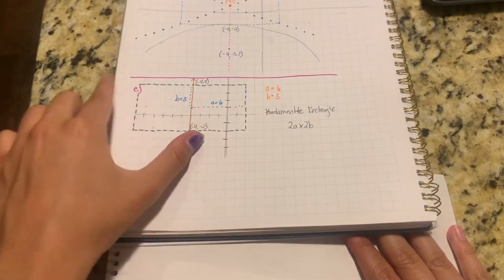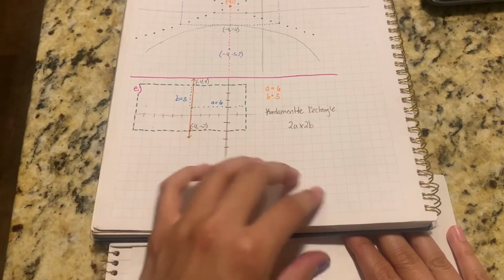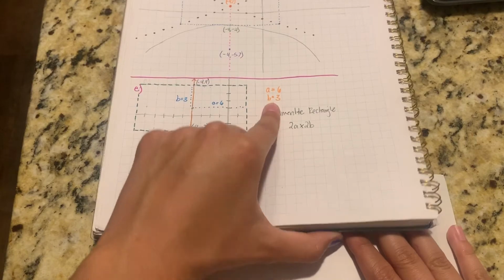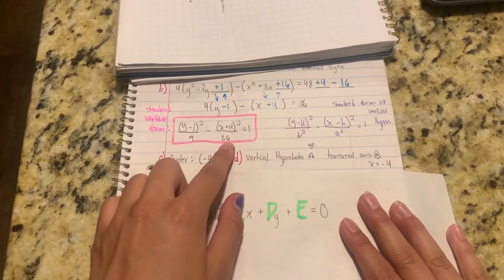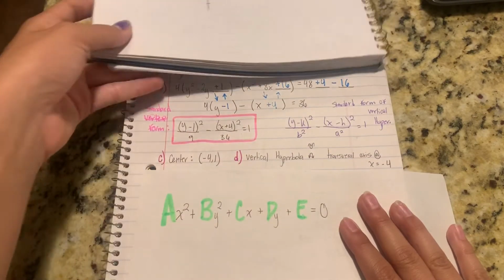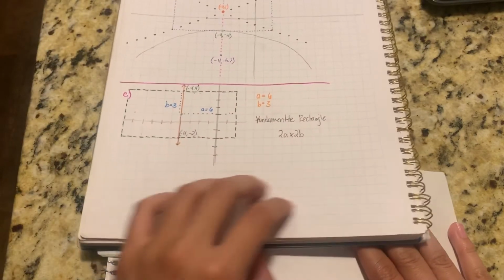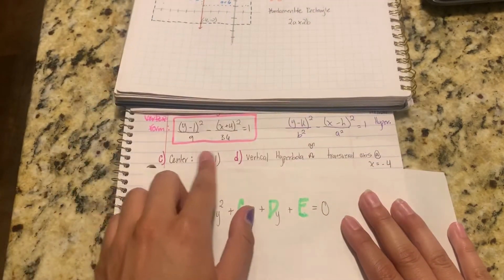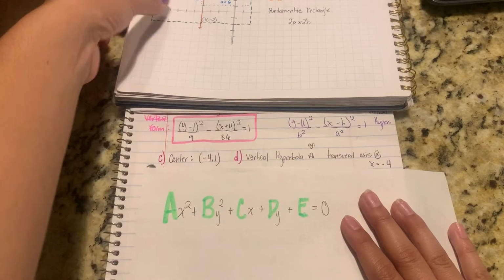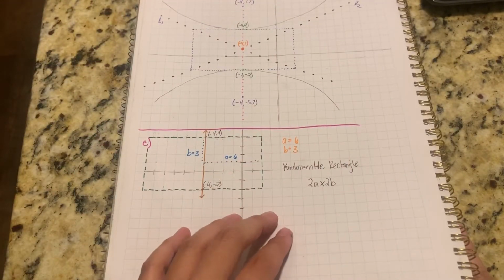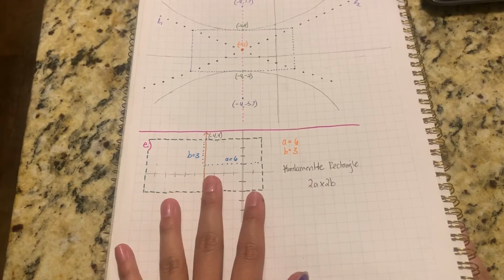help us see where our asymptotes are going to be and where our vertices are going to be. My a value from here, 36, square root it, and I get a plain 6 for my plain a. And if I were to square it, I would get that a squared being 36. Same for the 9, square root it, it's 3. And that's going to help us map this fundamental rectangle.